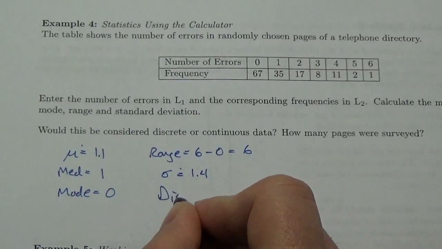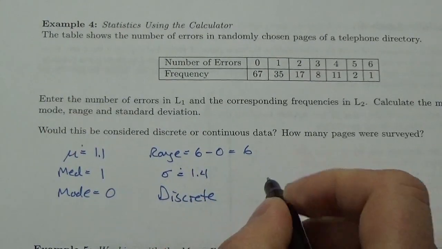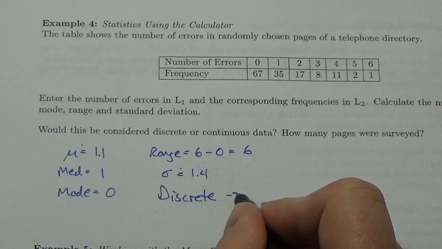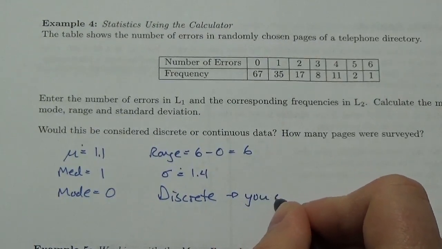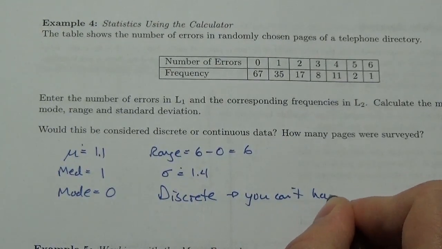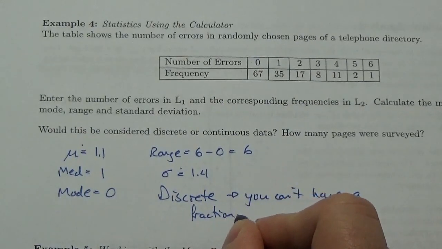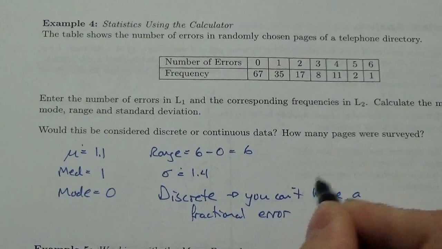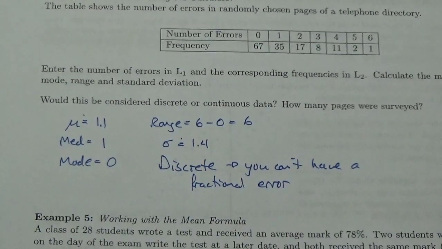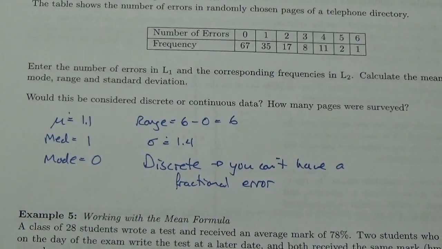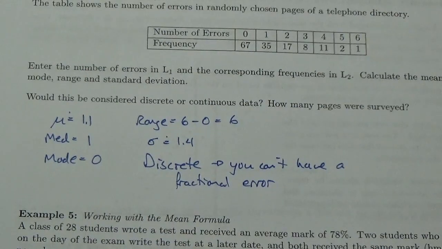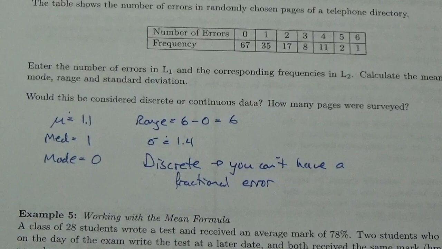So this is going to be discrete, and the reason is you can't have a fractional error. I know when we mark stuff for you, we'll often give you half marks, but that's not the same thing. That is a full mistake that we're only weighting at a half mark here.